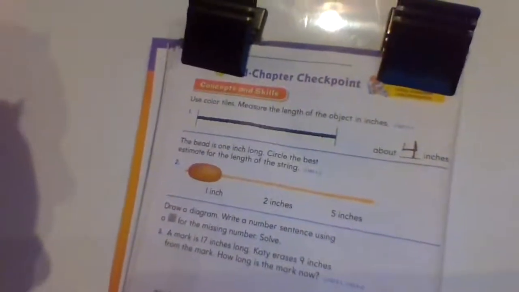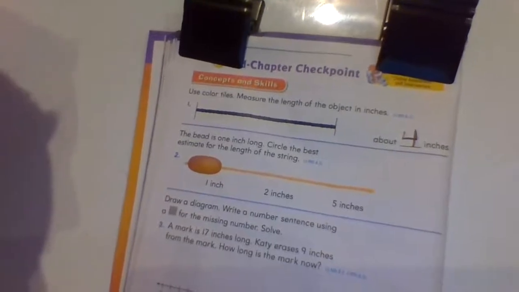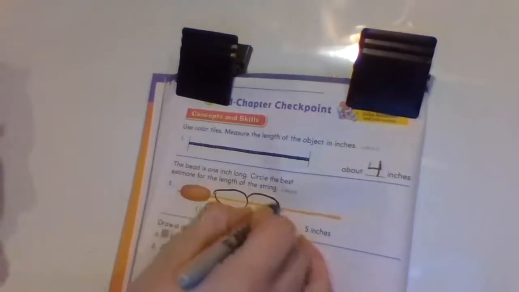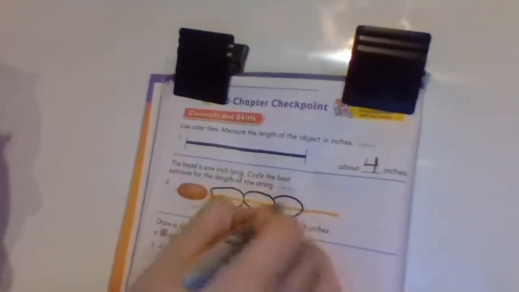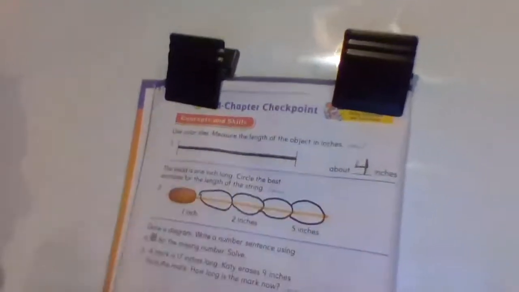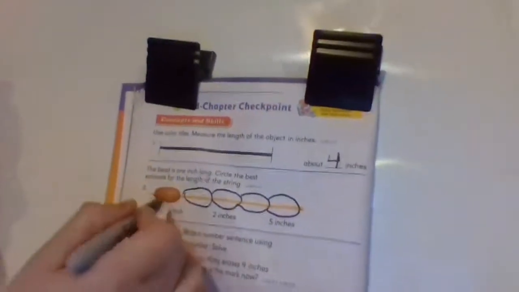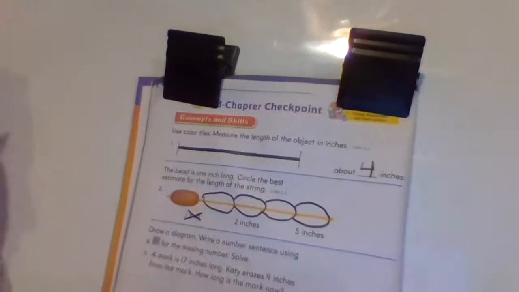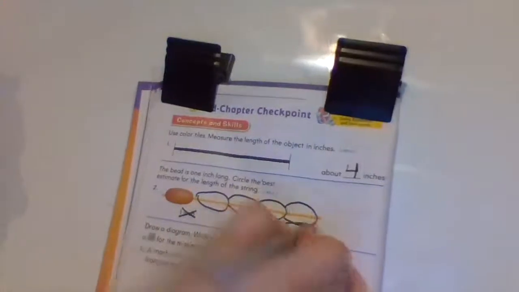All right, the bead is 1 inch long. Circle the best estimate for the length of the string. So we have 1 inch. I'm going to draw in just little estimate beads. All right, so I knew 1 inch was an unreasonable guess because it's definitely longer than 1 inch. 2 inches is an unreasonable guess because clearly it's bigger than 2. So we know that the best guess would be that 5 inches one.